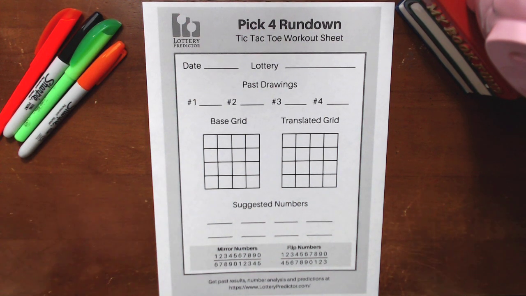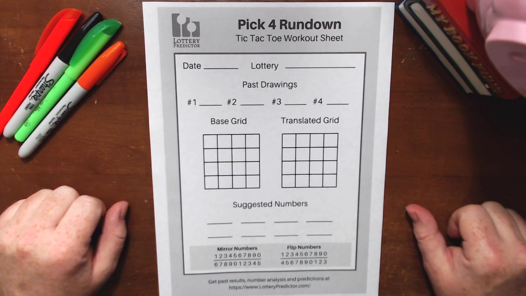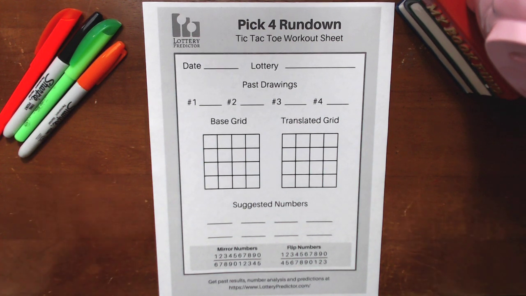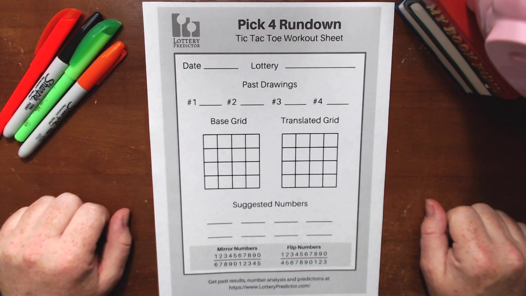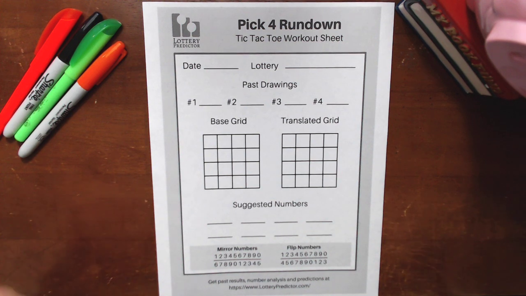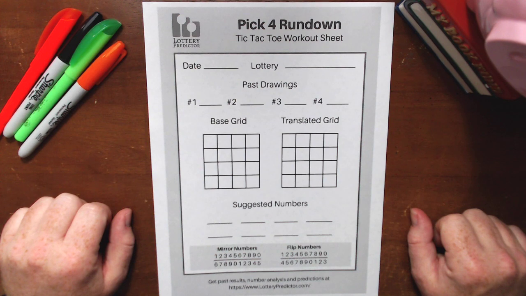Today I'm going to be showing you a Lucky Pick 4 rundown that I've been doing and tracking for a few different states. Seems to be getting some hits off of it. So I'm going to go ahead and show you how to do this rundown, and then of course you can go ahead and try these in your states and see if it works for you. And if it does work, definitely leave me a comment down below in the description.